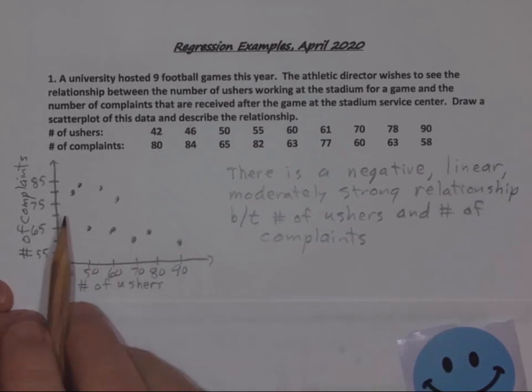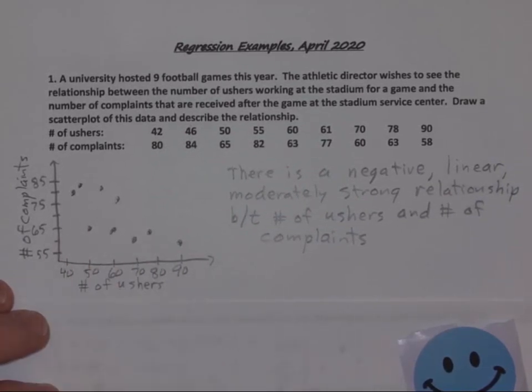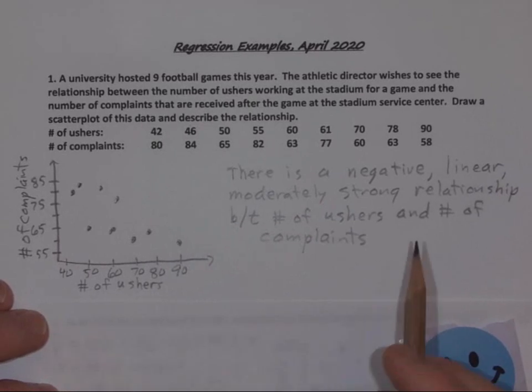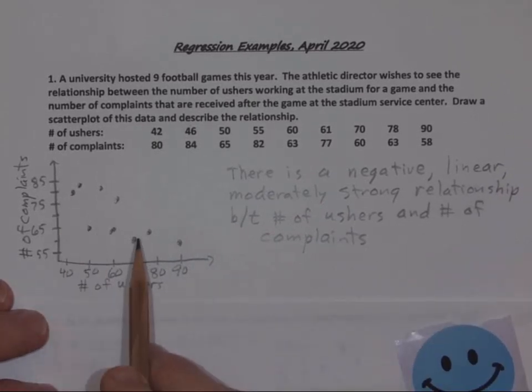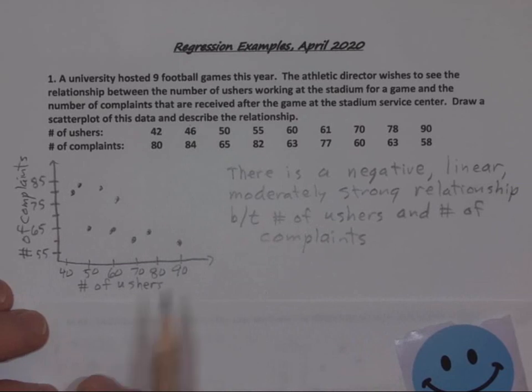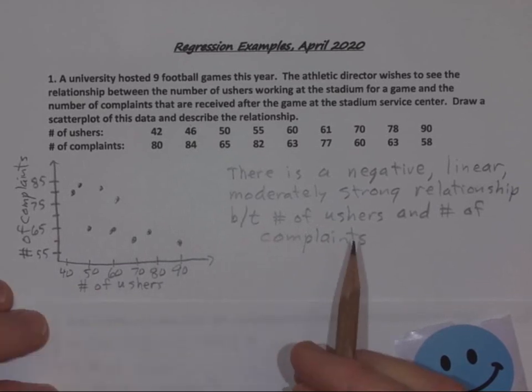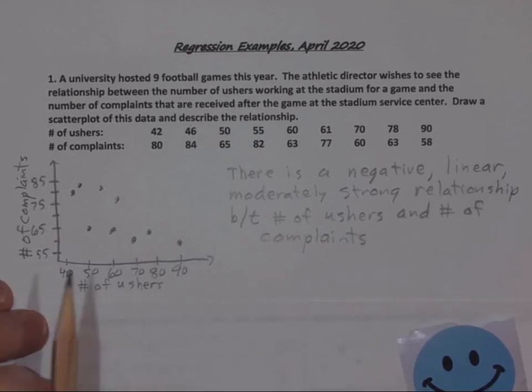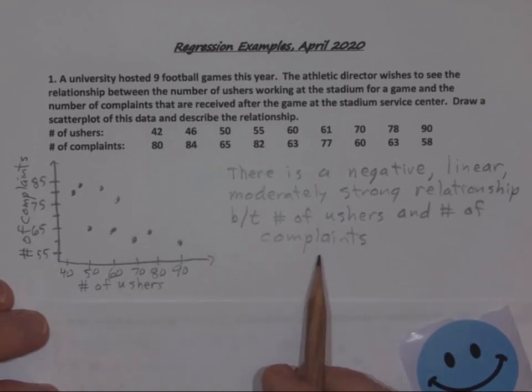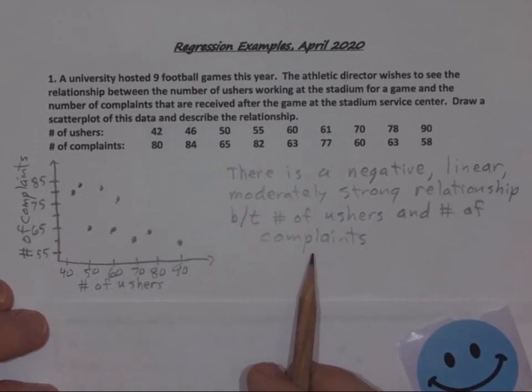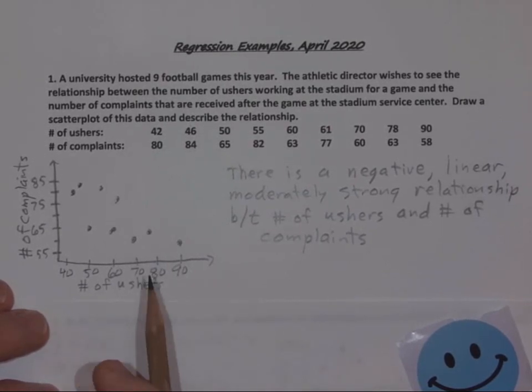So you'd say there's a negative, and negative means in general it's going down from left to right. It's linear, meaning there's no noticeable curve, and moderately strong. Now the R value is going to help us with that, and we're going to talk about that in a second. But I would call that a moderately strong relationship between the number of ushers and the number of complaints. Make sure and include the context, and there appears to be no outliers.